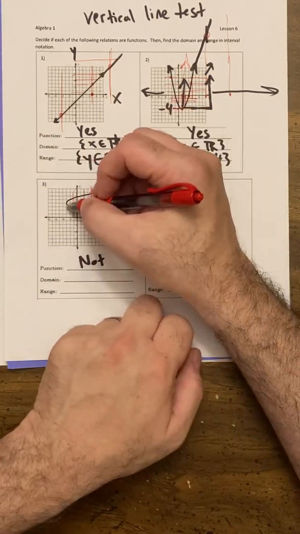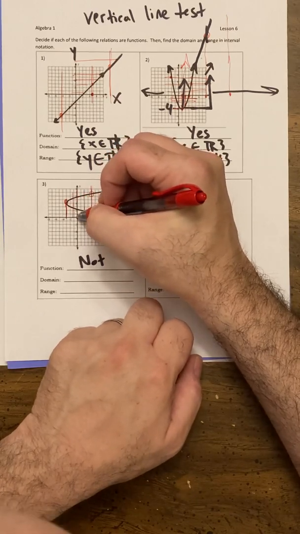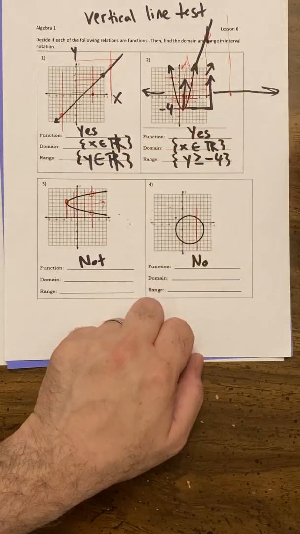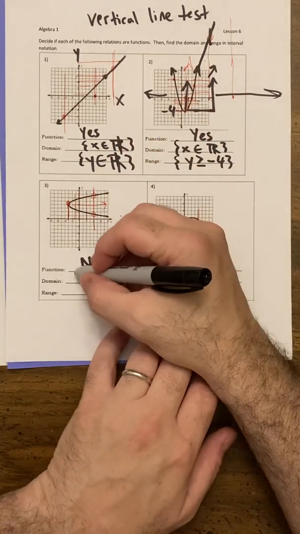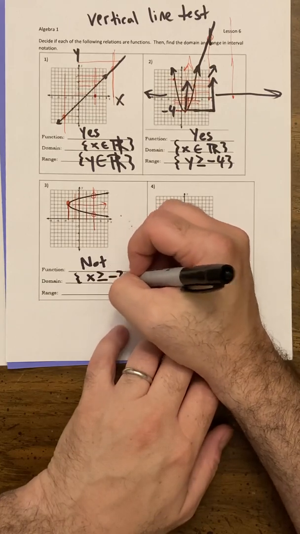So what's the smallest value you get where the domain exists? Right here, which is at -3. But then it does go up forever. So the domain is x is greater than or equal to -3.